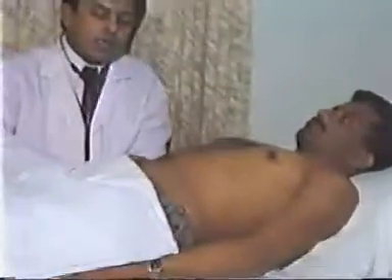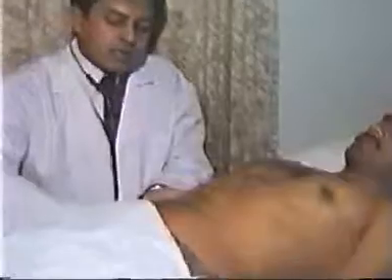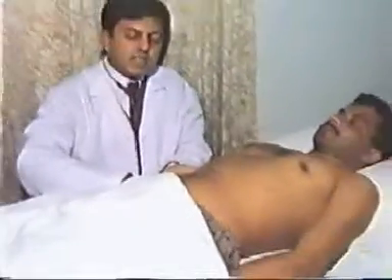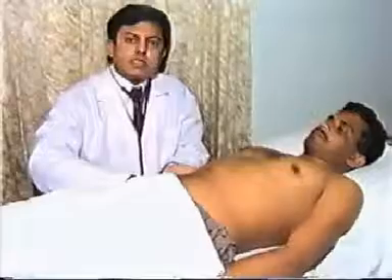Similarly, for palpation of the kidney of the other side, you place one hand behind the lumbar region, one hand in front. The hand in front remains static, while the one that is behind pushes the kidney forwards.